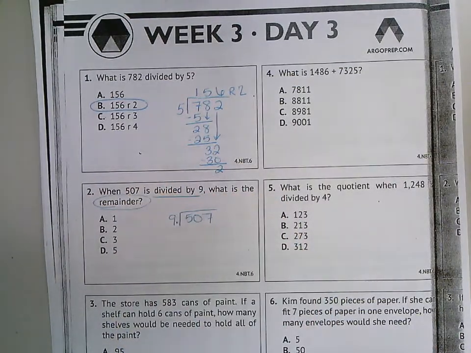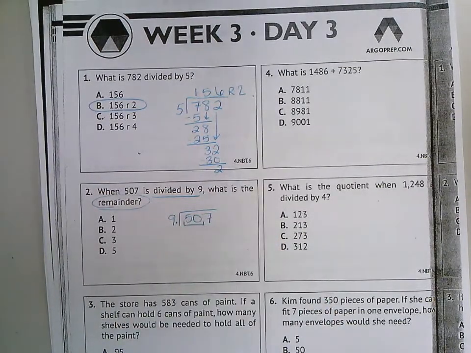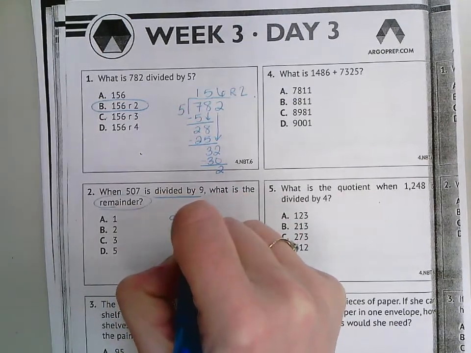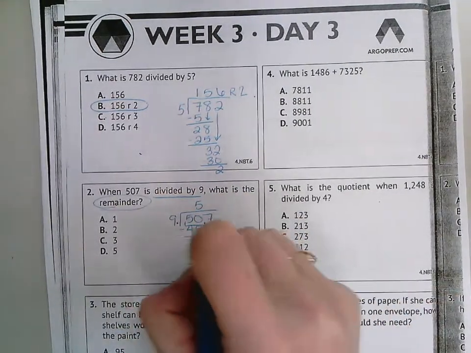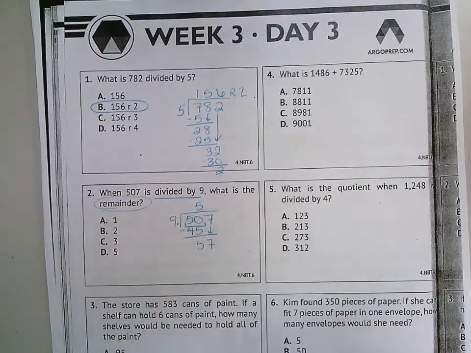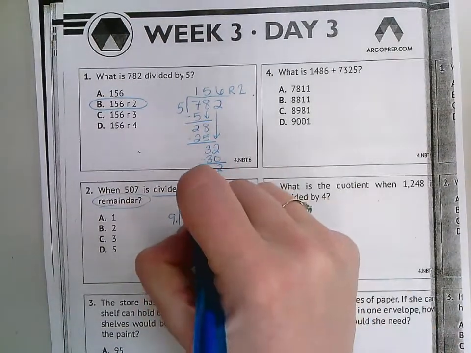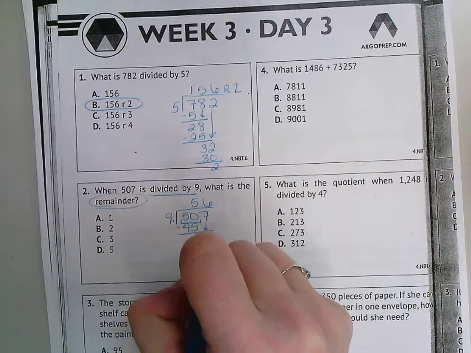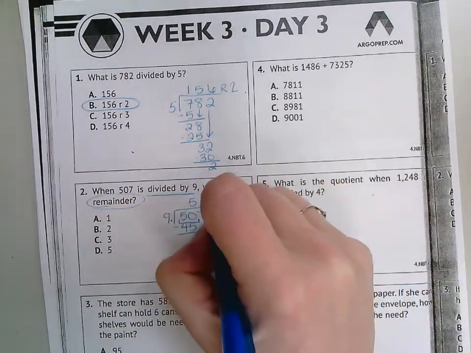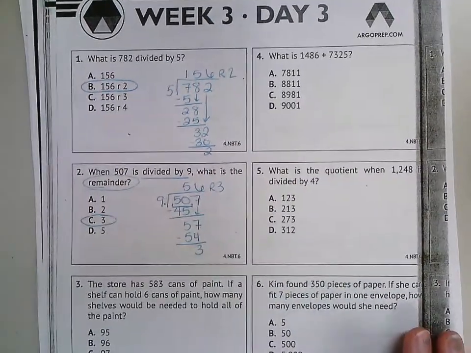9 can't go into 5, so I'm going to look at the number 50 together. 9 can go into 50 5 times, which is 45. 50 minus 45 is 5, and I bring down my 7 and look at 57 1s. 9 can go into 57 6 times, which is 54. If I subtract, I get 3, and I've got nothing left to bring down. So my remainder in this problem is 3.